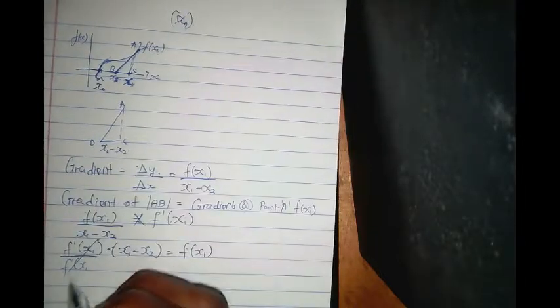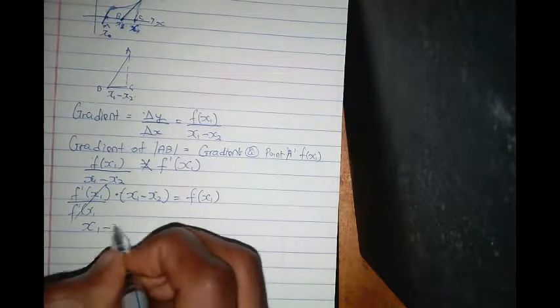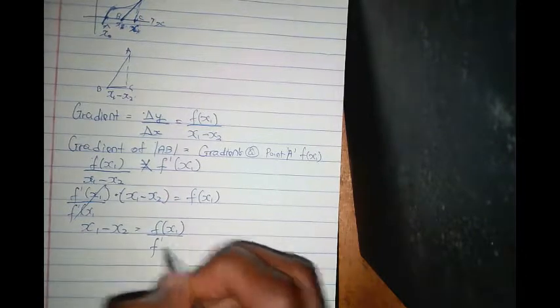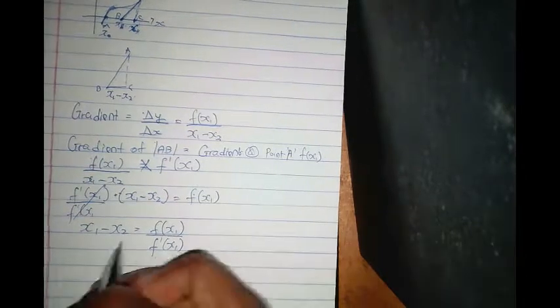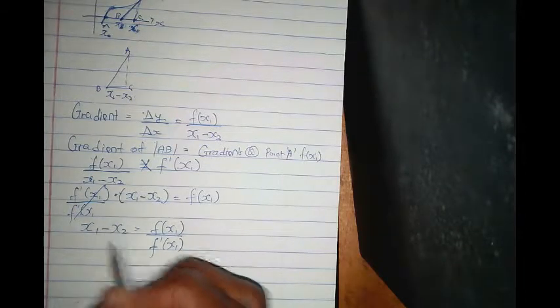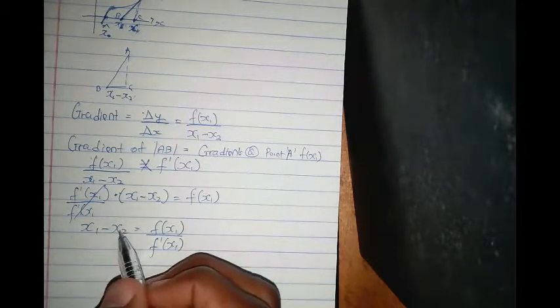Now I could divide both sides by f prime of x1, so that will go out. So you have x1 minus x2 equal to f of x1 over f prime of x1, right? Now if you note that x2 is a much closer approximation, that's what we're looking for, right?